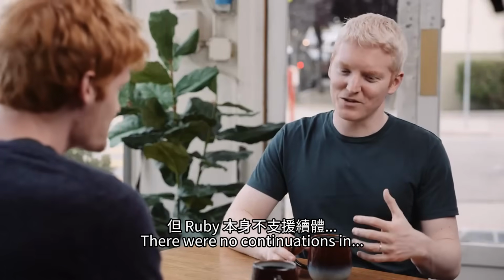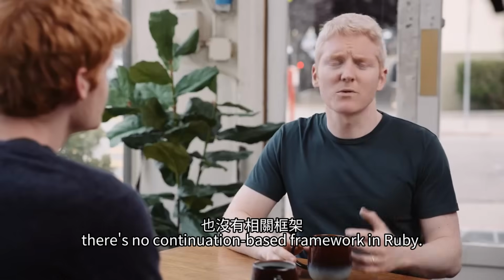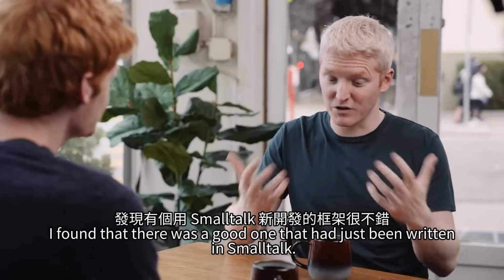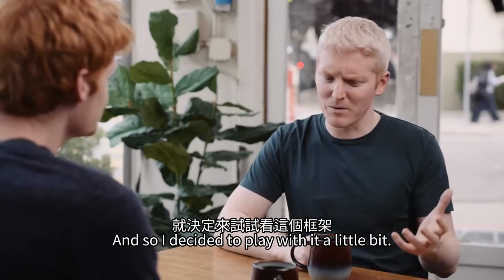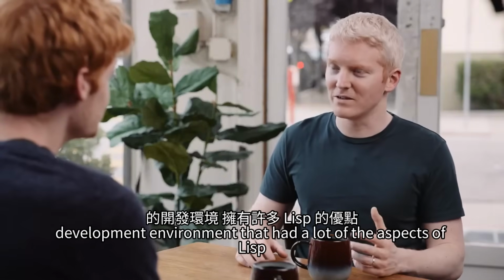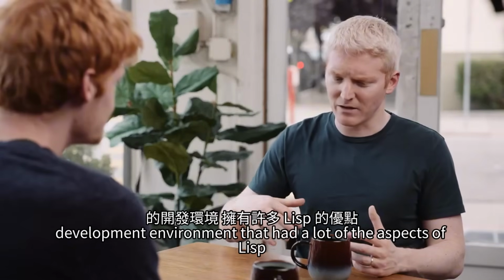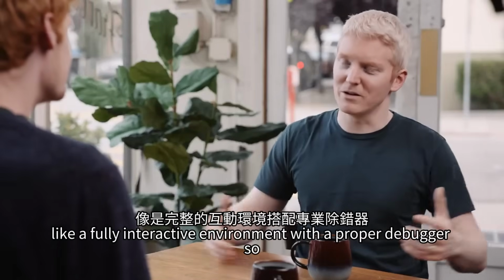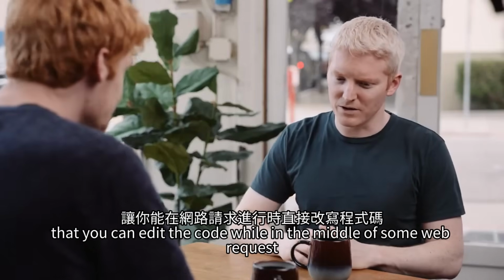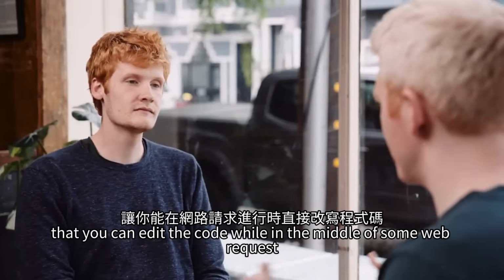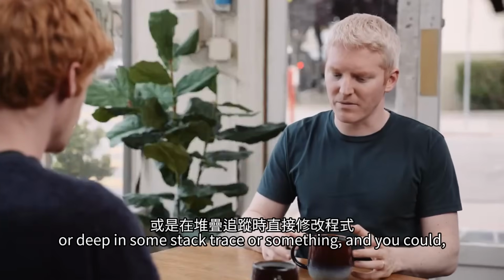There was no continuation-based framework in Ruby, and I was kind of searching around. I found that there was a good one that had just been written in Smalltalk. And so I decided to play with it a little bit. And then I found that Smalltalk is actually this extremely interesting development environment that had a lot of the aspects of Lisp that I'd really appreciated, like a fully interactive environment with a proper debugger, so that you can edit the code while in the middle of some web request or deep in some stack trace.